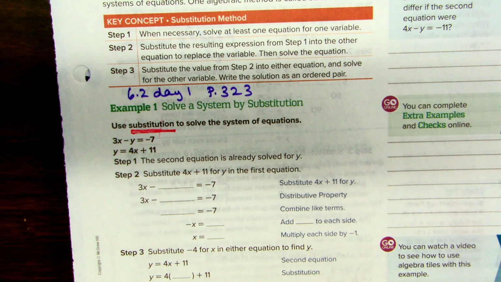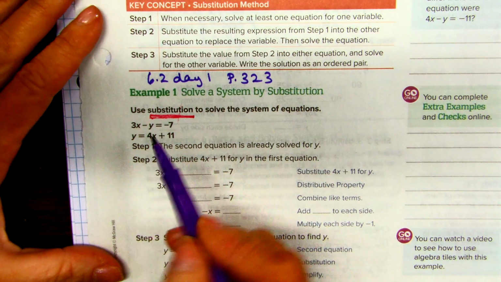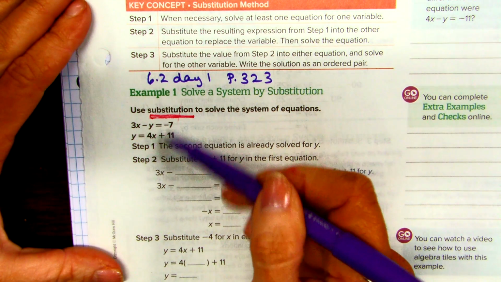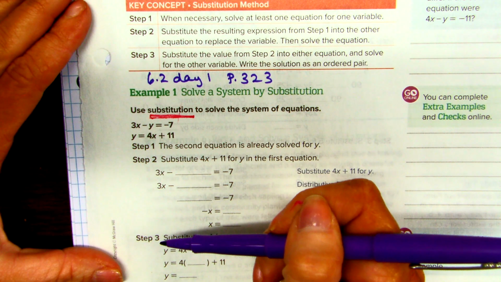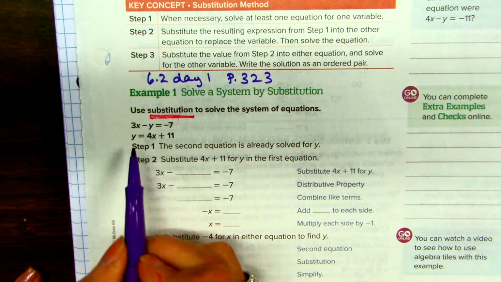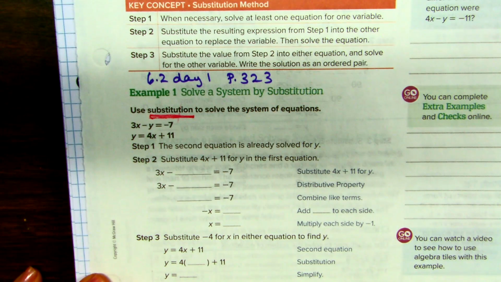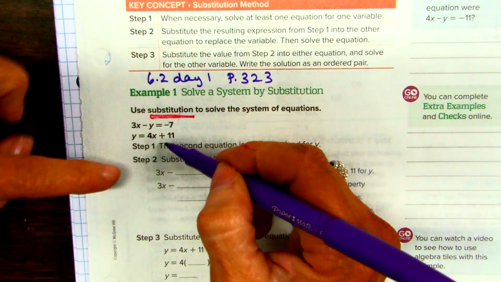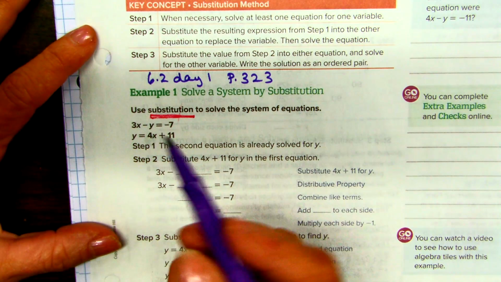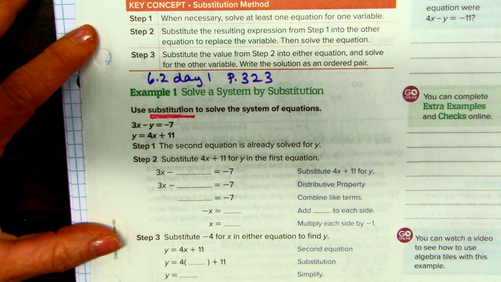Today, using substitution, what you need to have happen is one of the 2 equations, at least, they could both be this way, but at least one of them has to have a variable by itself on one side. Y equals or X equals. And all the problems today will have that, where one of the equations, at least, it could be both, has a Y by itself, okay?